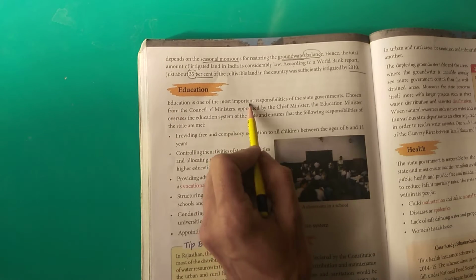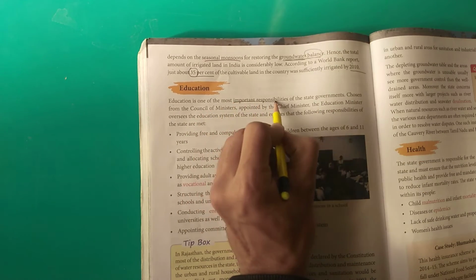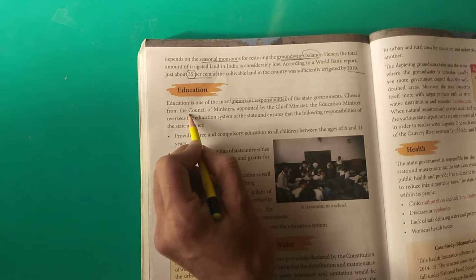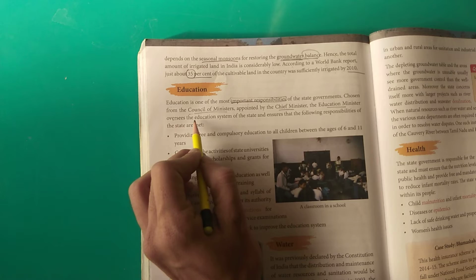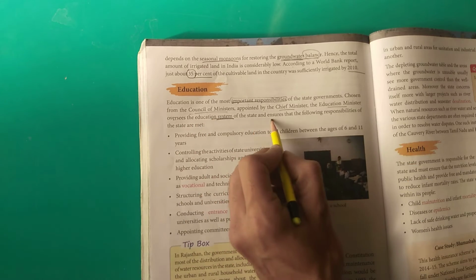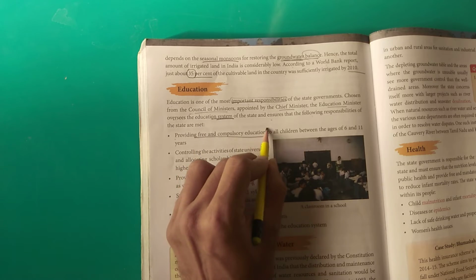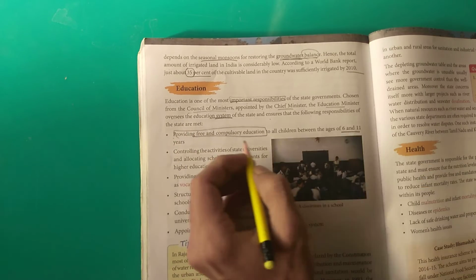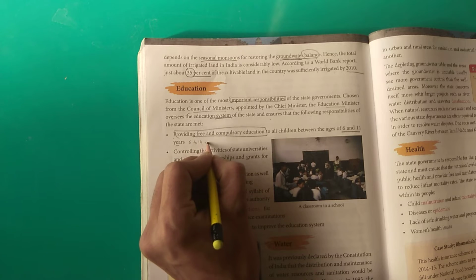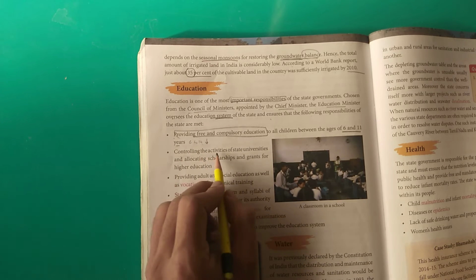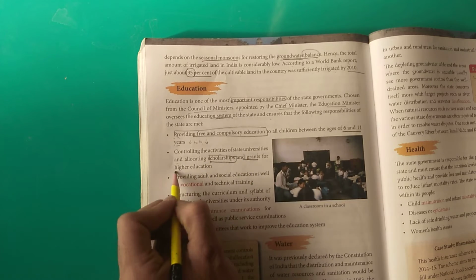Education is the most important responsibility of the state government. From the Council of Ministers appointed by the CM, the Education Minister oversees the education system. The state ensures the following responsibilities: providing free and compulsory education to the age of 6 to 11, but you can say from 6 to 14 when talking about Gujarat. Controlling the activities of the state universities and scholarship grants for higher education.